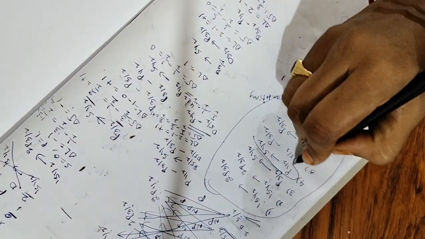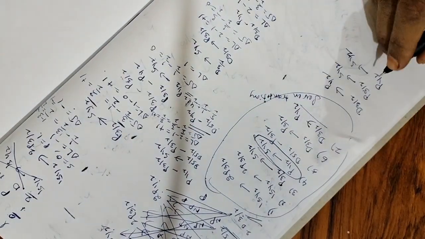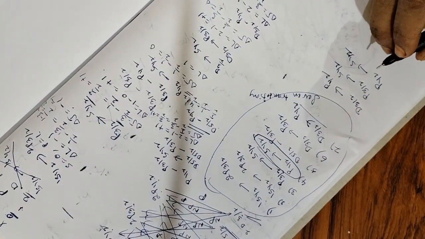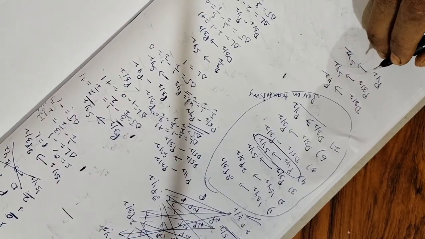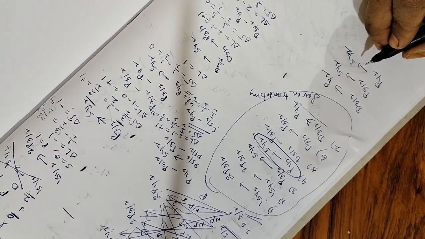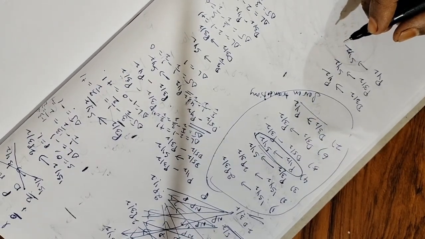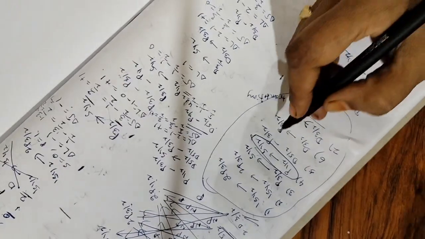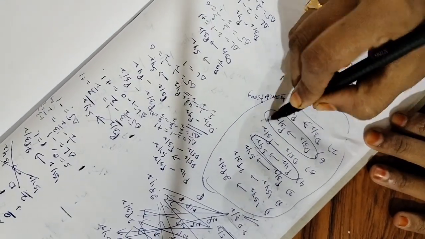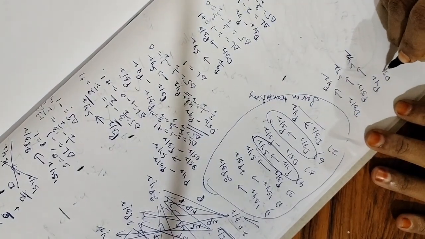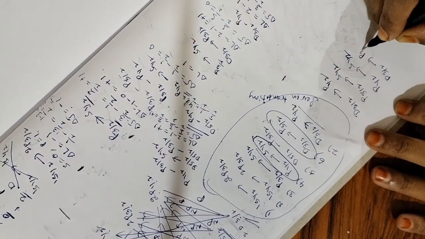This one. Next S 1/2 to this one. D 3/2 to P 3/2.